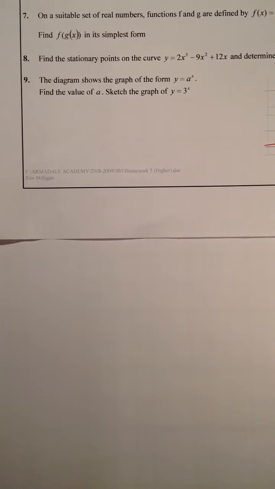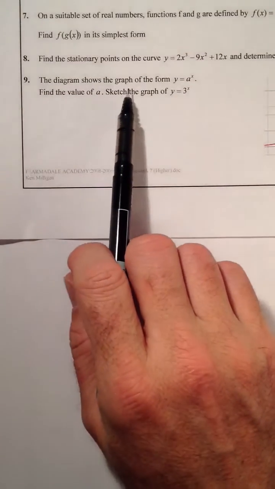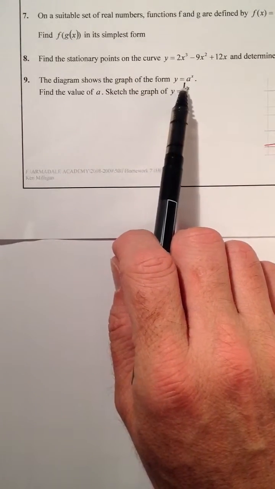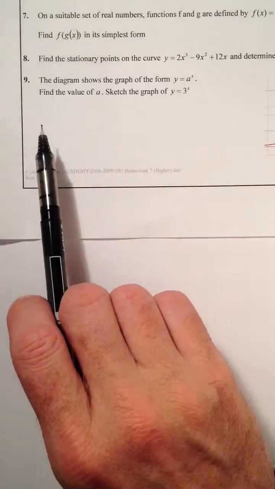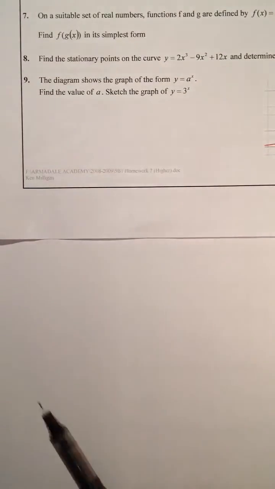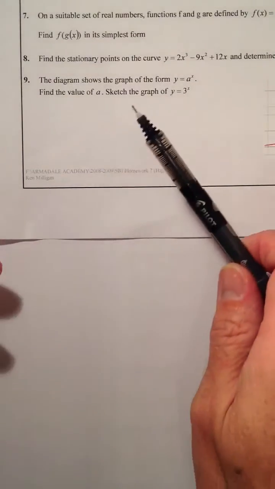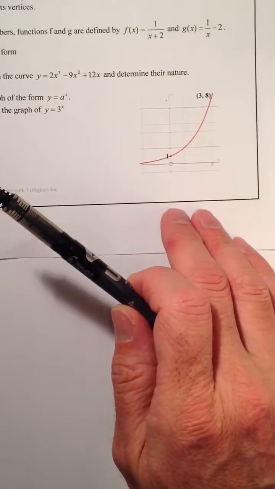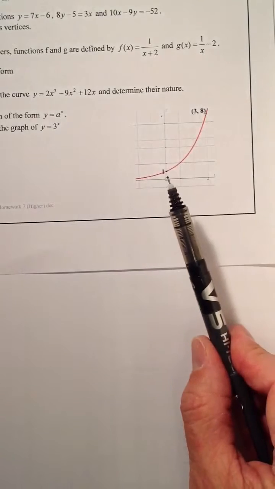Homework 7, Higher Maths, question 9. Okay, the diagram shows the graph of the form y equals a to the power of x. Find the value of a, and then secondly, sketch the graph of y equals 3 to the power of x. So the graph that I've been given is a graph of this form here.